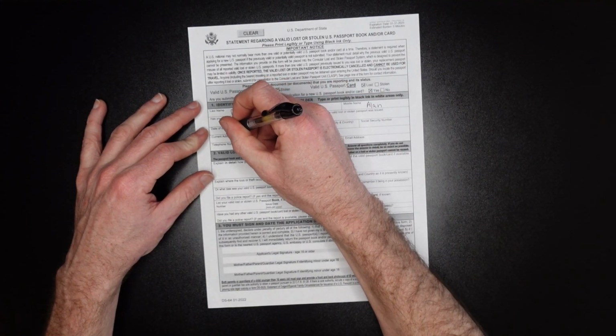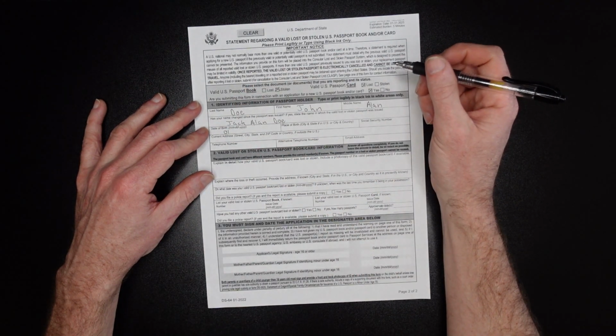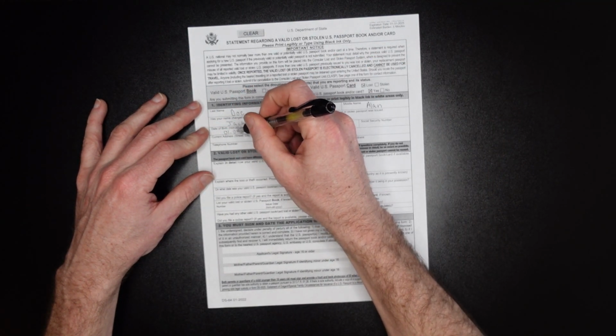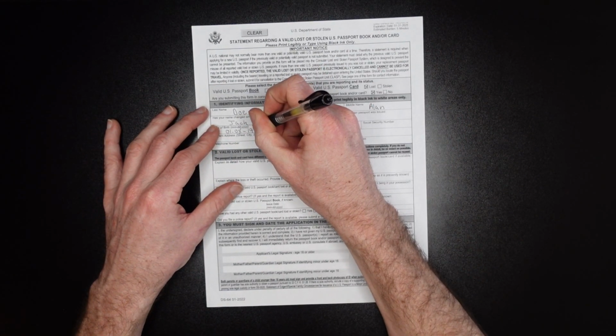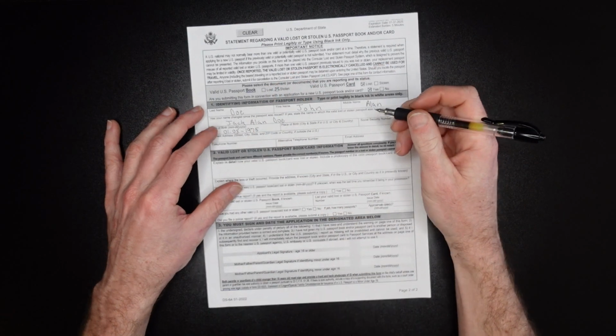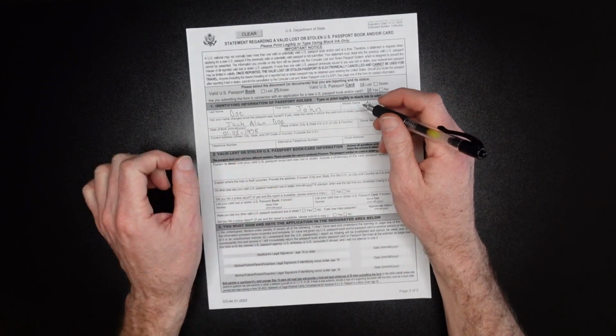So what is our birth date? Let's say we were born on January, we'll put 01 for the month. On the date, we'll put 08 for the 8th. And then for the year, let's say we were born in 1975. We will write it like that in the 4-number format.